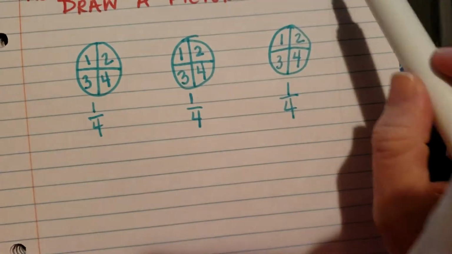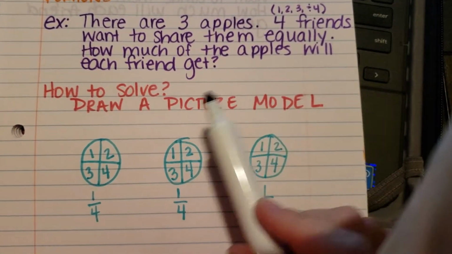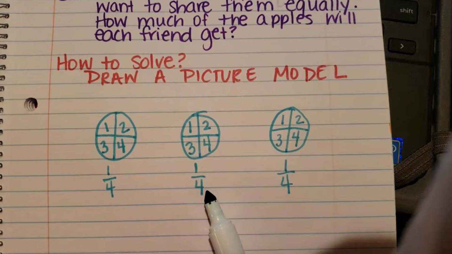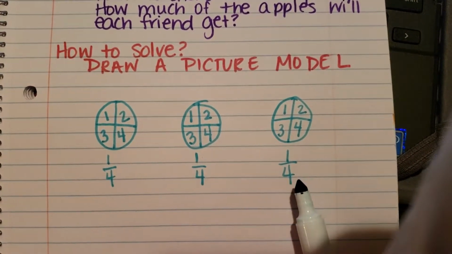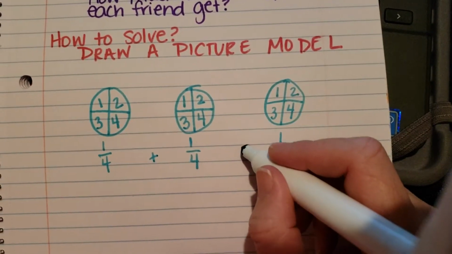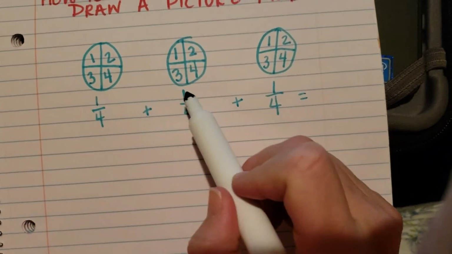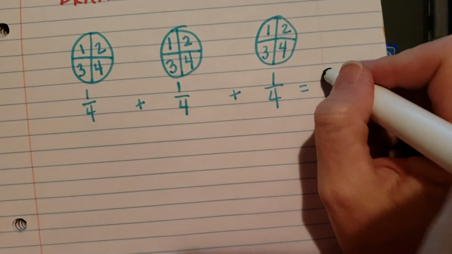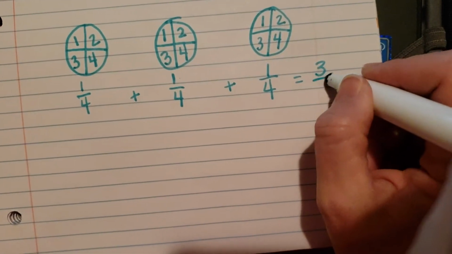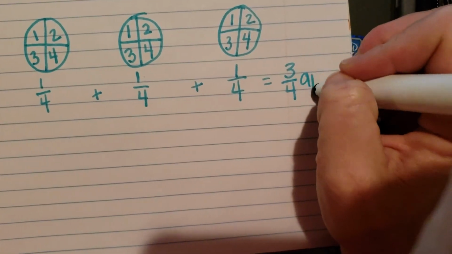So then I go back and look, and it says, how much of the apples will each friend get? Well, they're going to get 1/4 of this apple, plus 1/4 of this apple, plus 1/4 of this apple. So if I do 1/4 plus 1/4 plus 1/4, that's 1, 1, and 1, which is 3. And the pieces all stayed the same. It was out of 4 every single time. So each friend is going to get 3/4 apples.